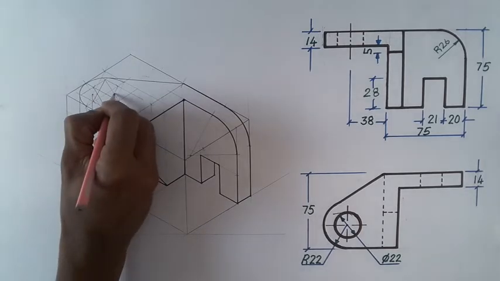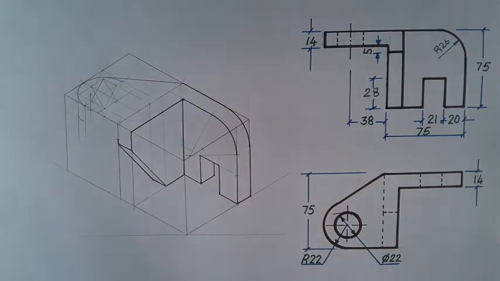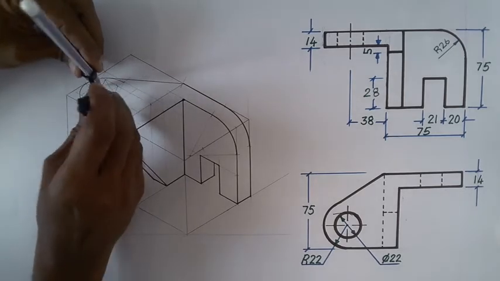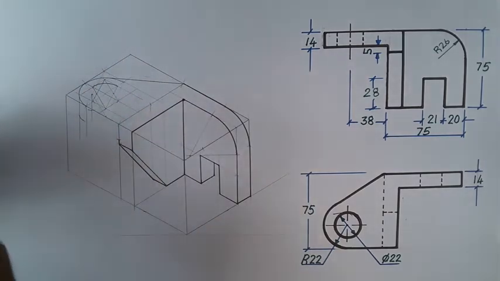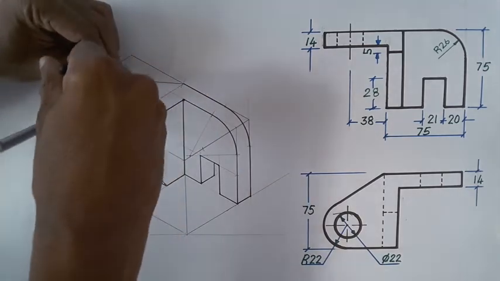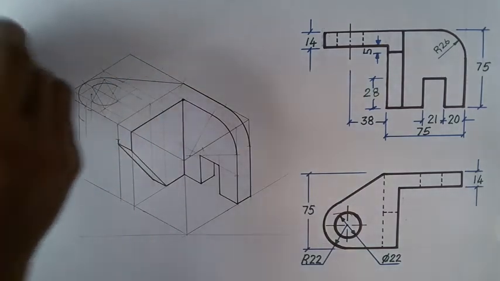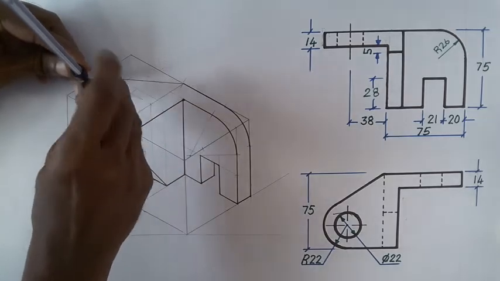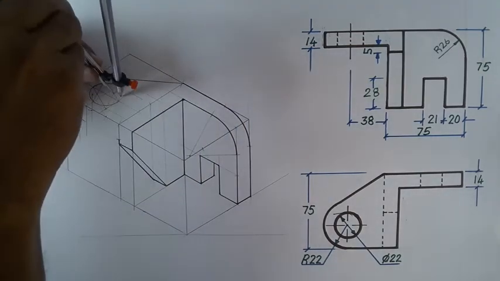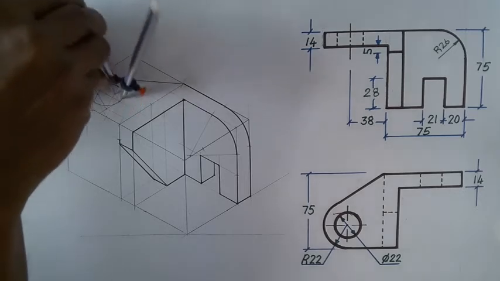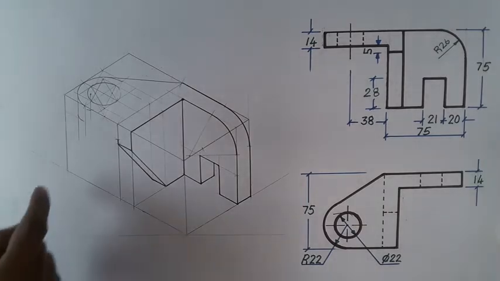So this is center 1 and this is center 2 and this is center 3 and this is center 4. Now we have constructed the circle.